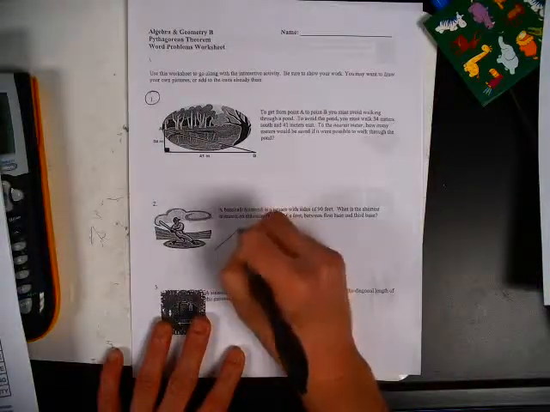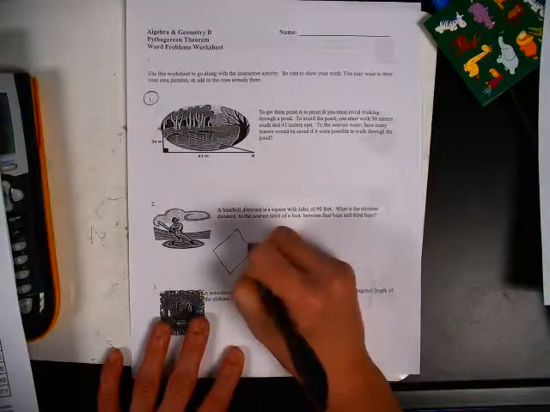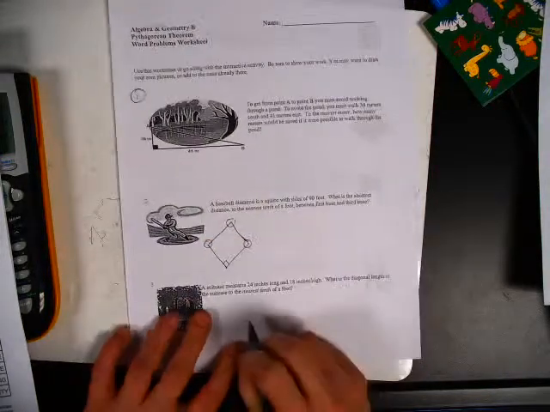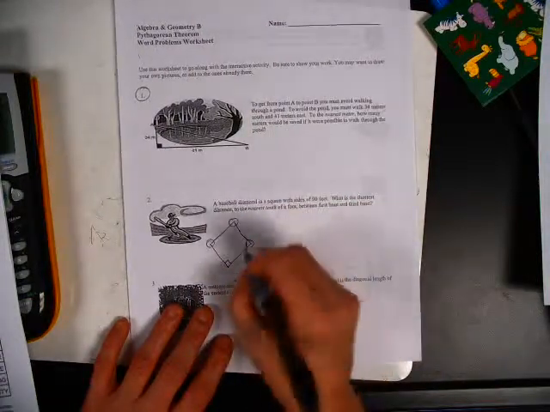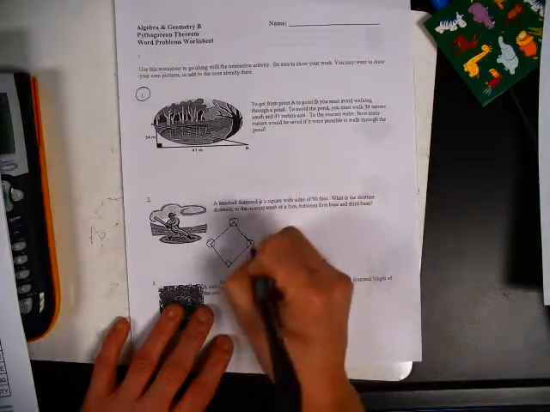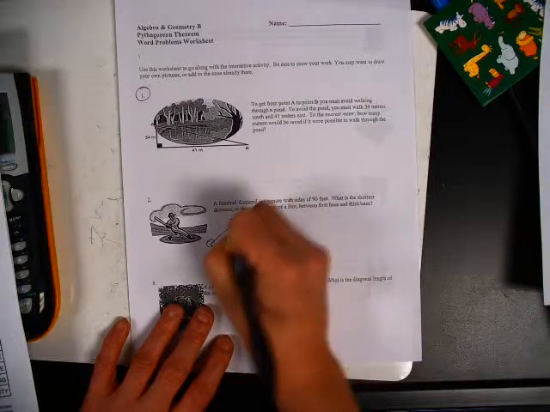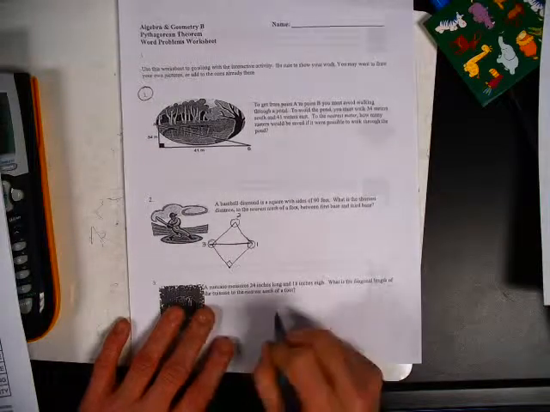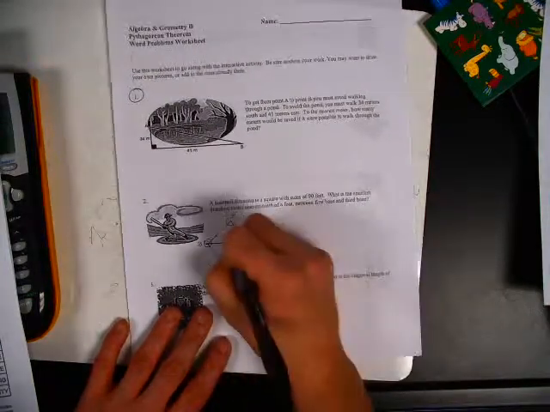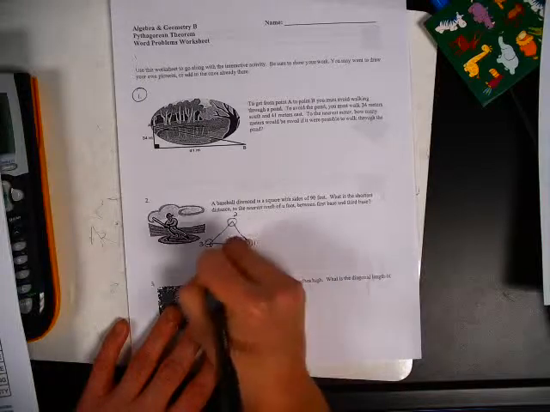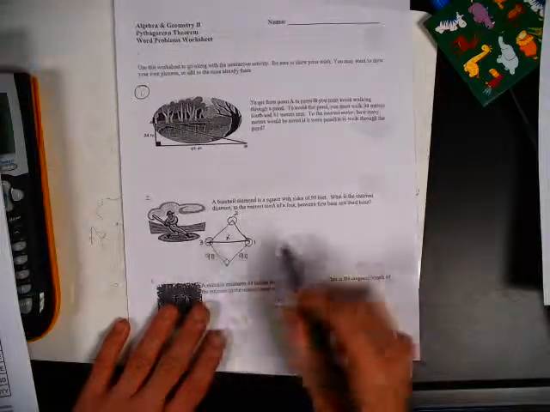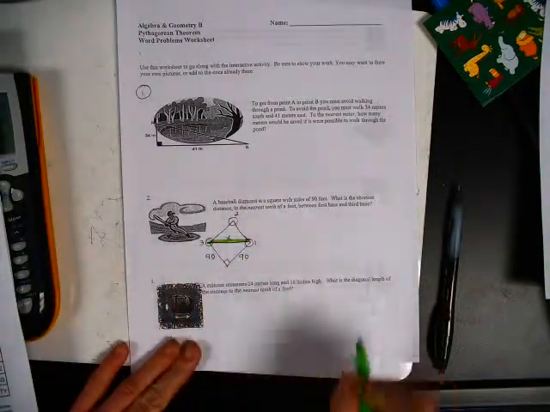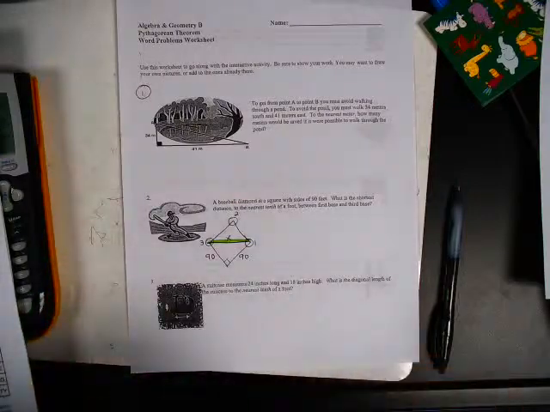I highly recommend drawing pictures for the different things that they're doing. Like this is talking about a baseball diamond, which is really a square. This is first, second, third. It's talking about going across from first to third. It's asking for the distance here if these are each 90 feet. Draw a picture. Then locate your hypotenuse and solve from there.